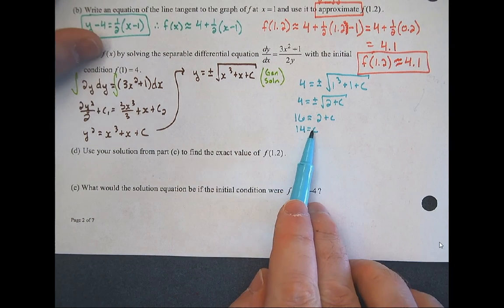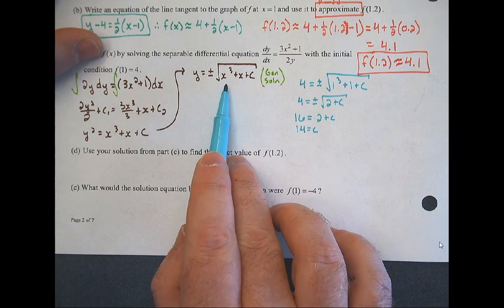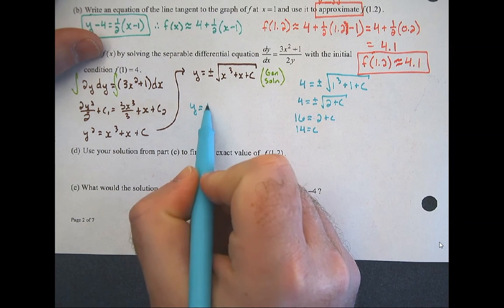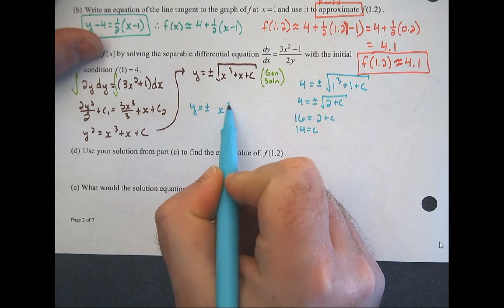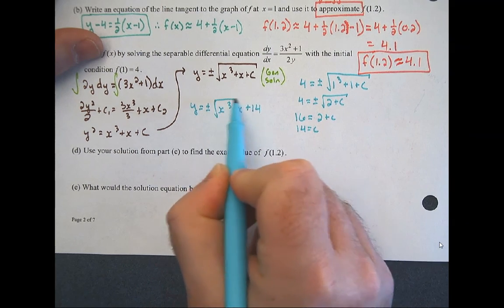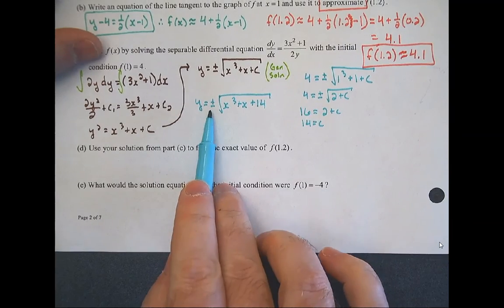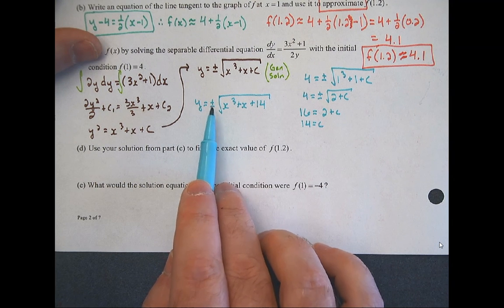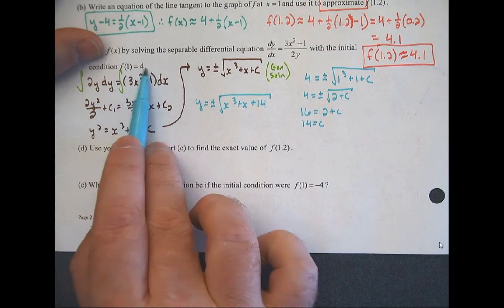Now we have a situation. So if I go back over here and I rewrite this, I would get y equals plus or minus the square root of x cubed plus x plus 14. But this is not a particular solution because it has two actual equations there. So I want to make sure I pick which one actually makes sense for my initial condition.